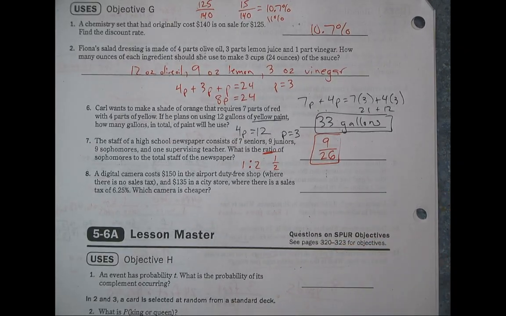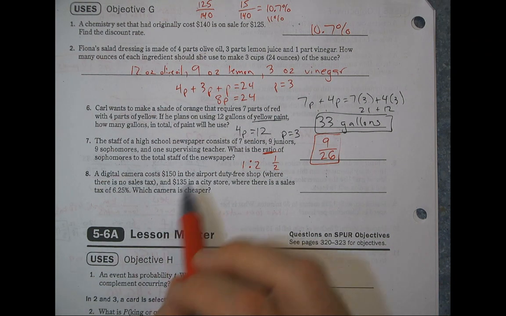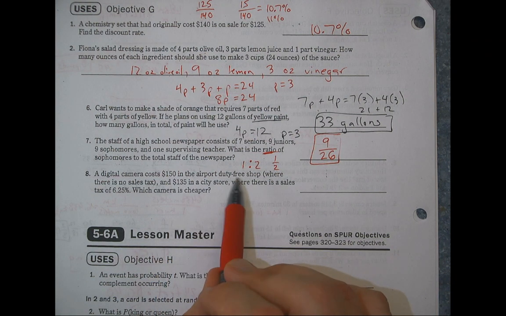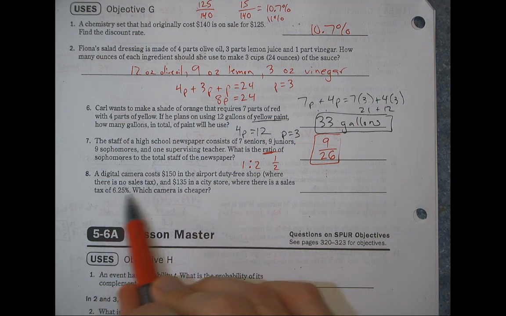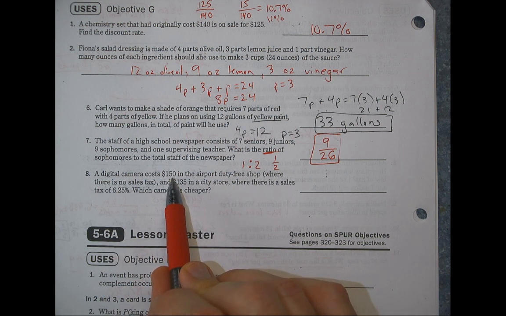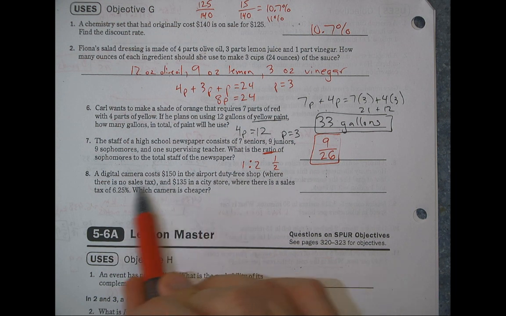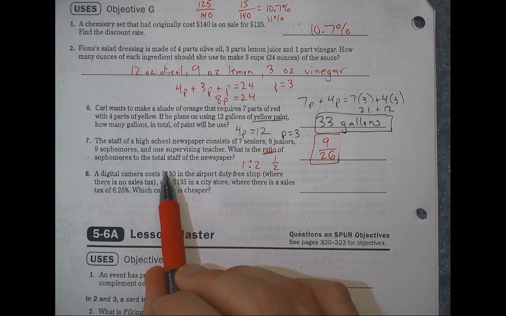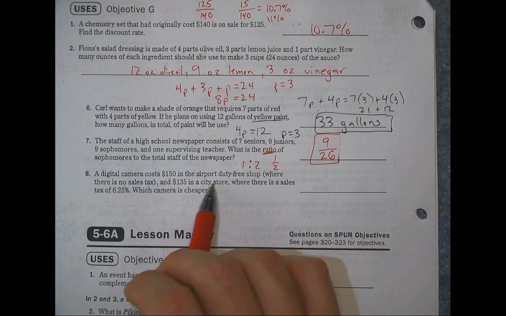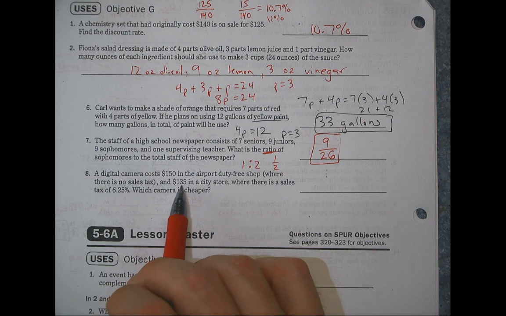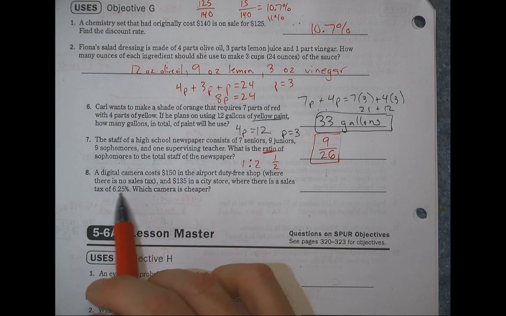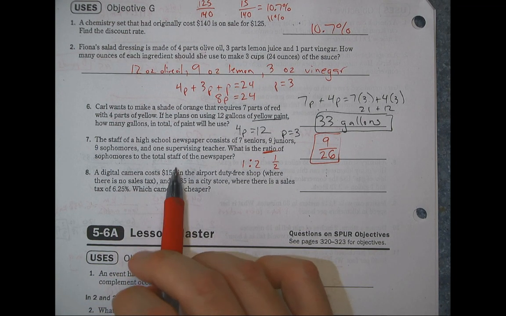Number 8. Camera at the airport where it's duty-free, which means there's no sales tax, is $150. So people always think they're getting deals because they're like, hey, there's no tax. I'm going to go ahead and buy it here. It's cheaper. But in the city store, it's $135. Now you have to pay tax on it, 6.25%. But which one's actually cheaper?